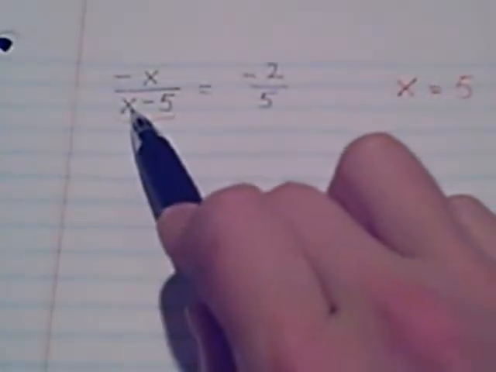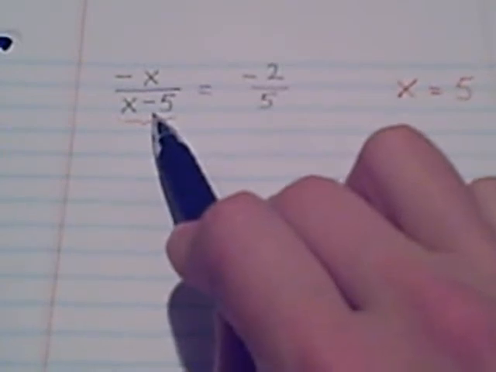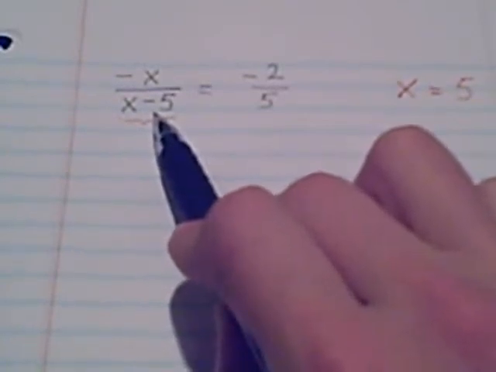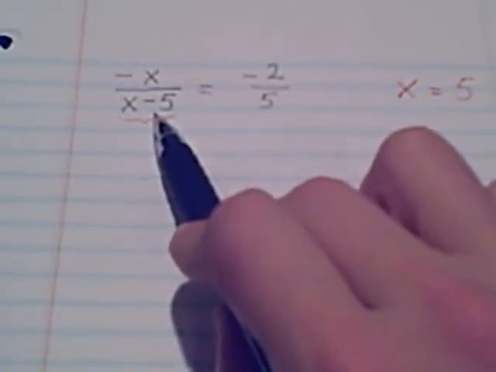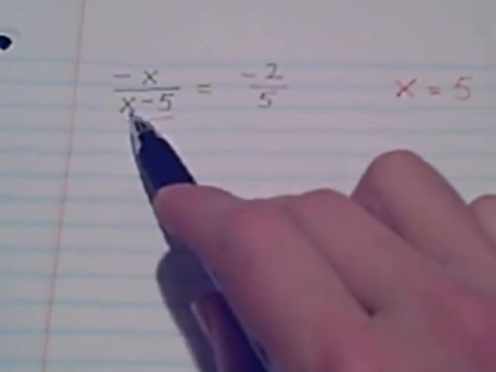And a solution like x equals 5, if I plug a 5 in place of x, this denominator is 5 minus 5, which equals 0. 0 in the denominator is automatically a no-go. It means no solution. So with problems where we have a variable in the denominator, it is helpful for us to say right up front, what is a number that could not possibly be a solution?